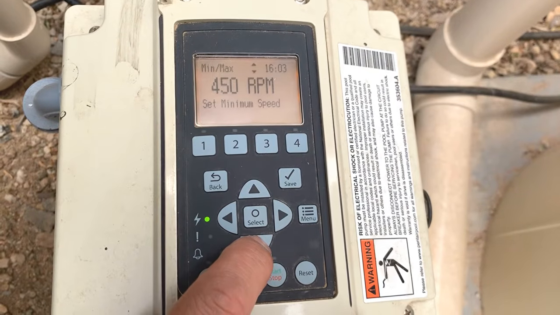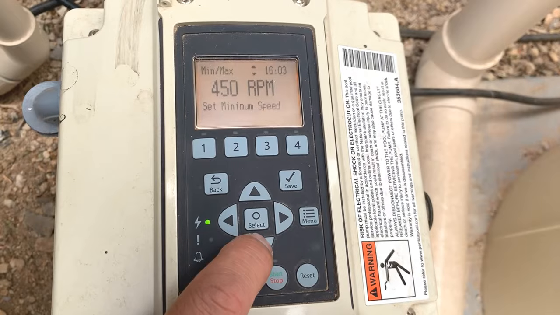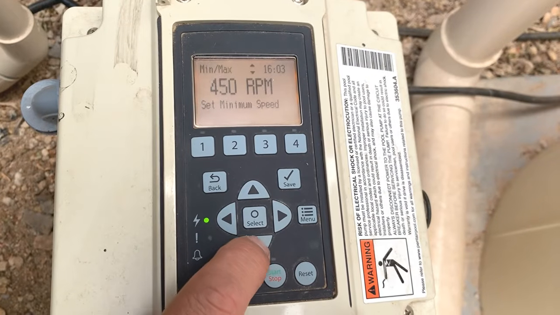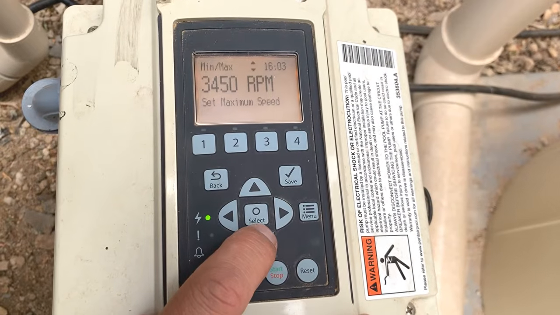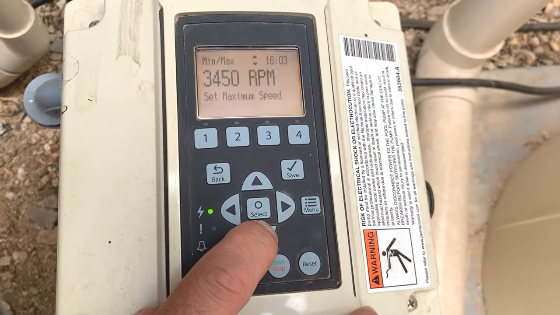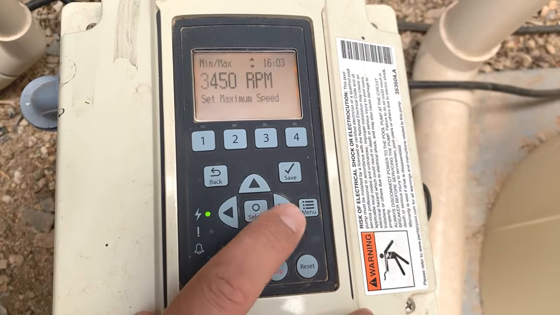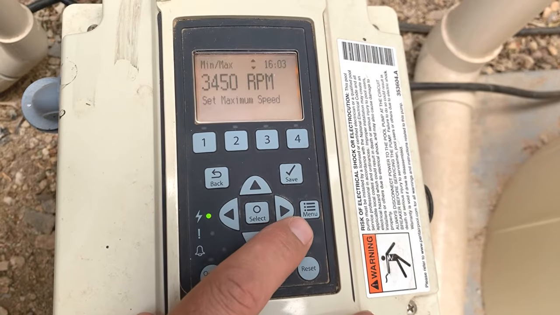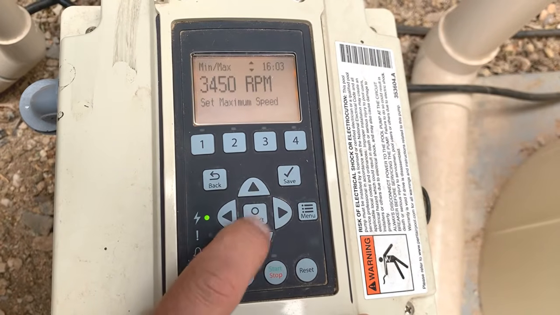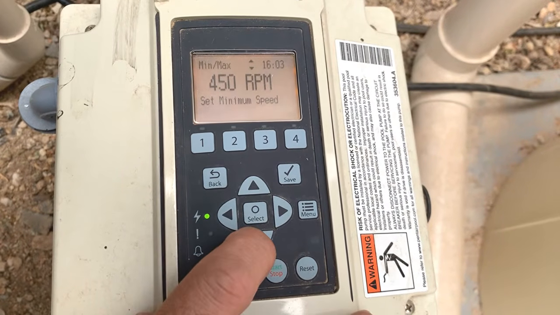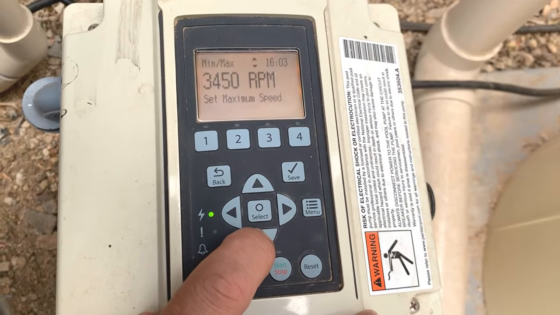You'll see right away that it kicks you to your minimum speed for your RPM mode. If I press the down arrow, you'll see the maximum speed for the RPM mode. When setting the pump for gallons per minute, I like to keep the minimum and maximums for the RPMs in their full range and let the pump decide what it wants to use. So I won't change the minimum of 450 RPMs or the maximum of 3,450 RPMs.